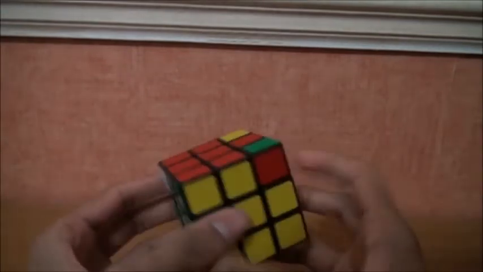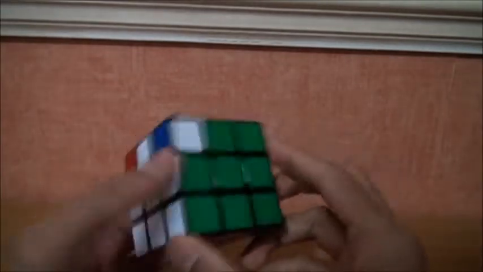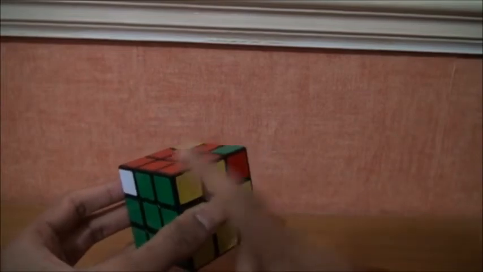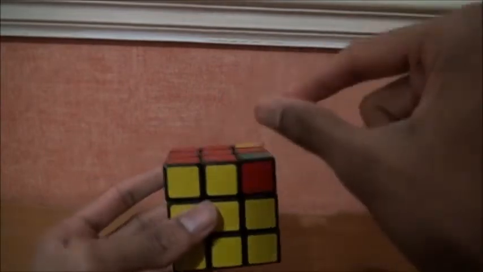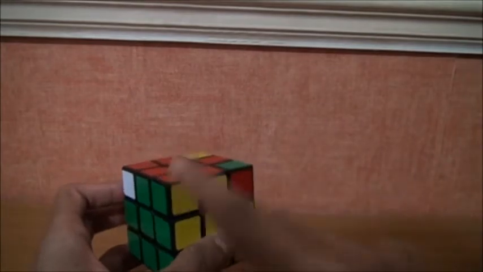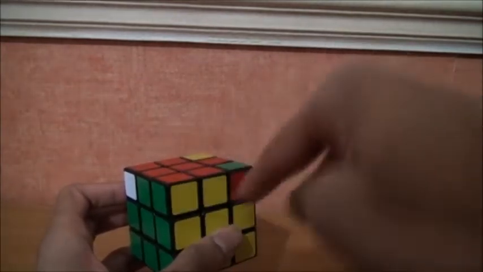The next step is the corners. As you can see, the corners aren't solved yet. This one is solved, however. When you find a corner that is in the right place, even though it's not turned in the right way, so this isn't turned in the right way, we want the one in the correct place, as long as it's solved. So this is in the correct place, no matter how much it's turned around.